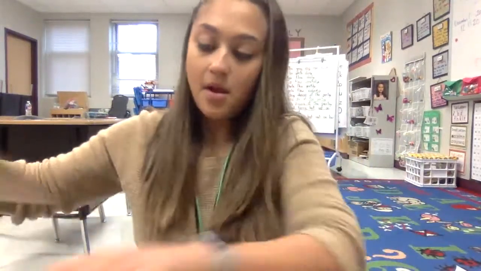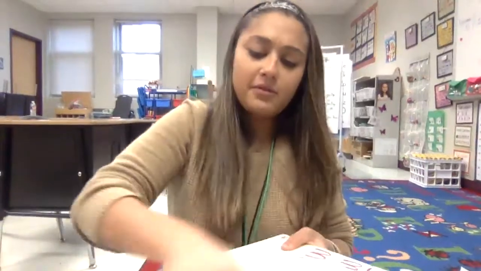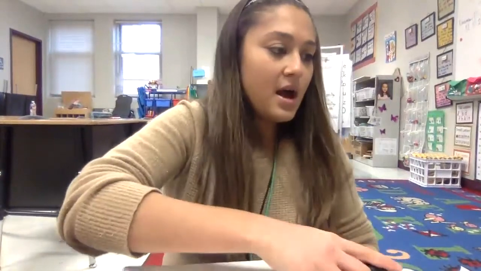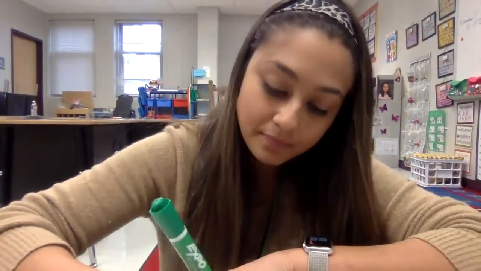Let's see. So I'll write a word problem. After we read and think about that word problem, I would like for you guys to draw a picture of the problem and the solution. So start thinking, what does it mean to draw a picture? And then after that, what we'll do is write a number sentence to go with the word problem.